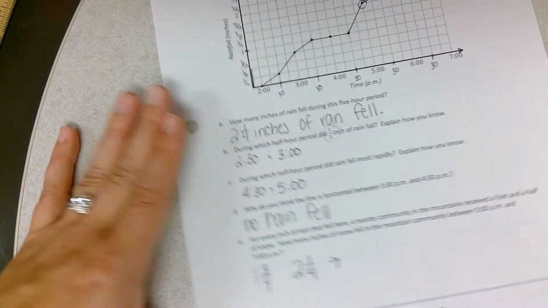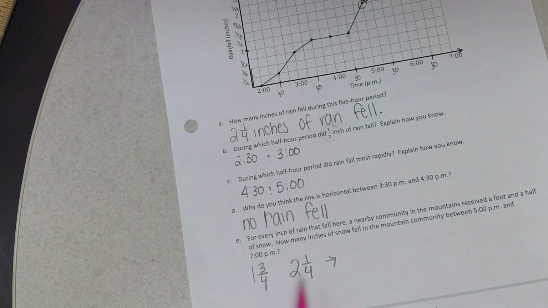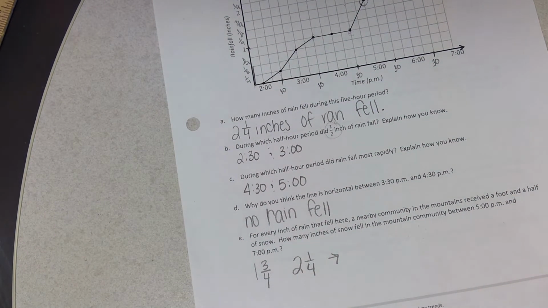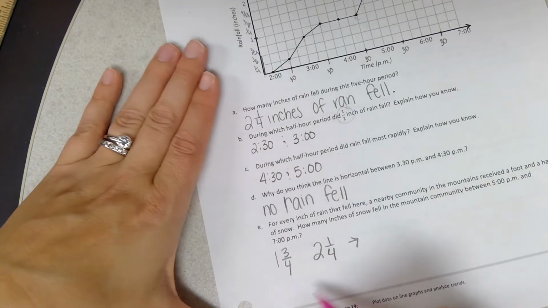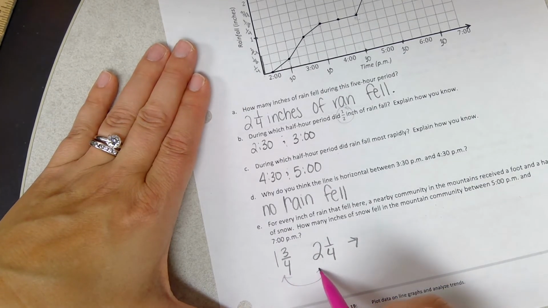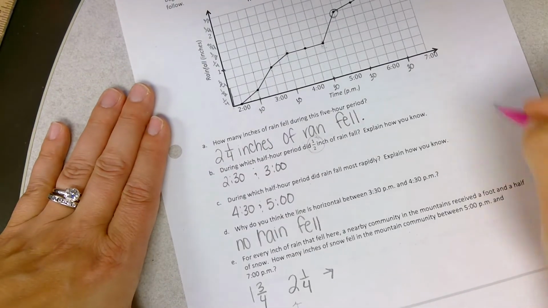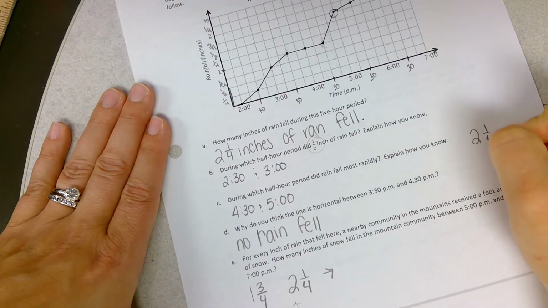Okay, so I want to figure out how many inches of rain fell between that 2 1/4 and 1 3/4. Well, what I can do is subtract. And of course, I need to have that bigger number first. So I'm just going to come up over here so I can do the work. So it's going to be 2 1/4 minus 1 3/4.